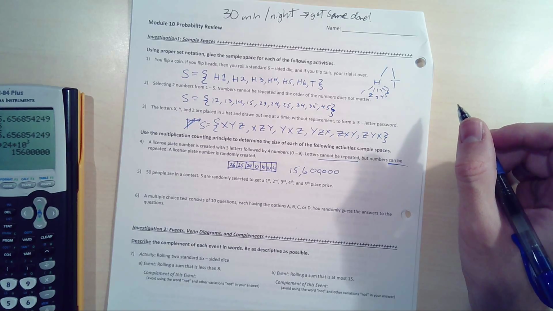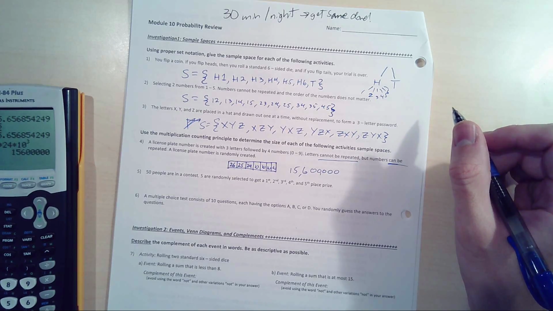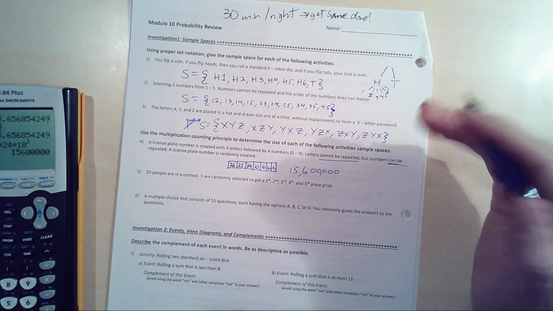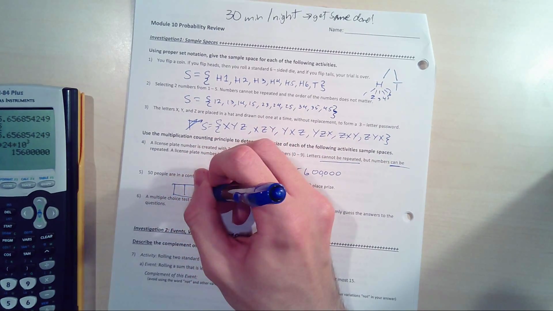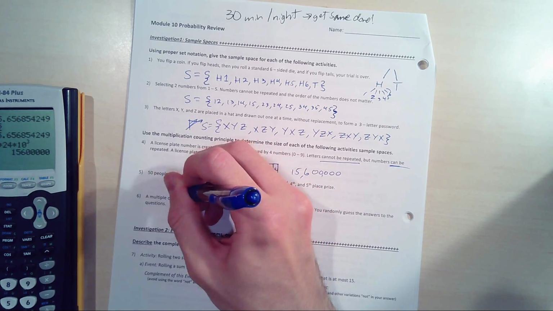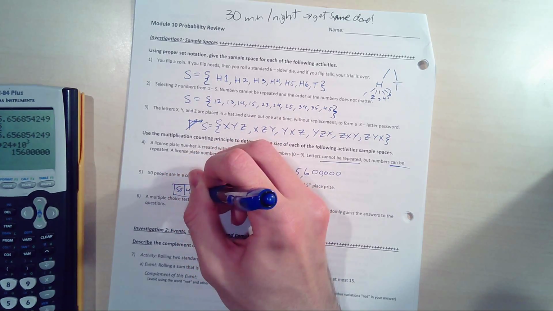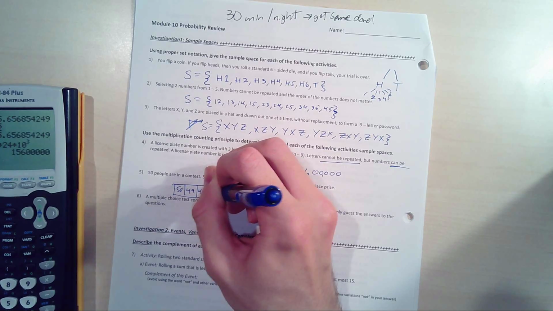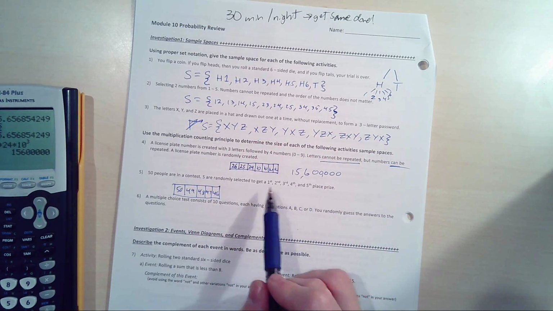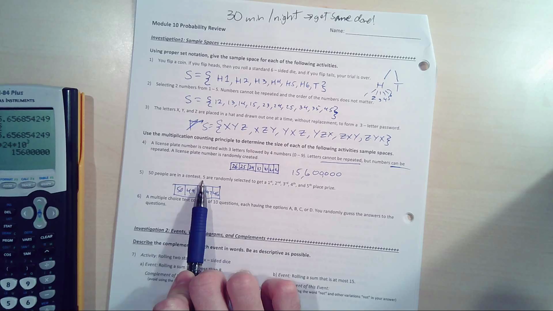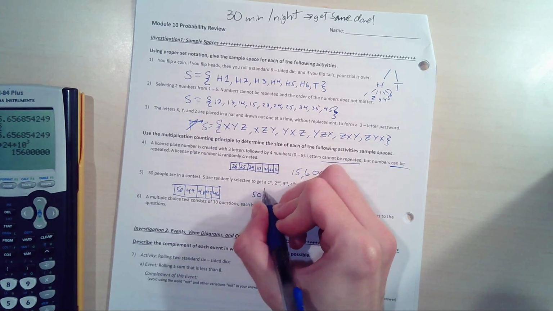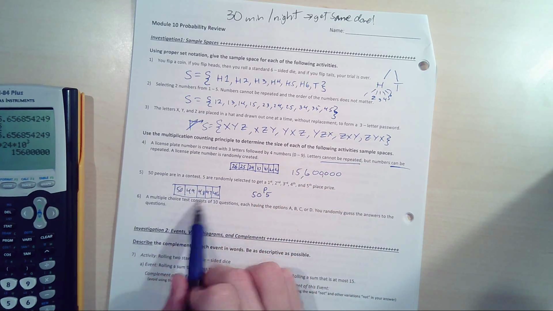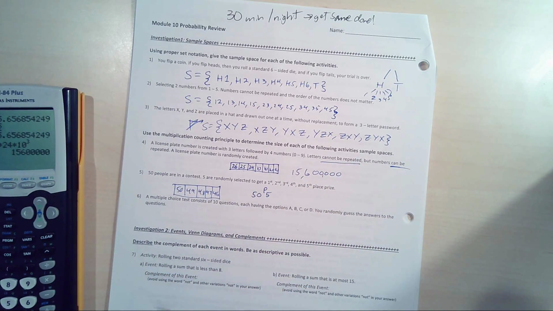All right, cool. 50 people in a contest. 5 are randomly selected to get these different prizes. So if you use the box method, that's all well and good, and that will work for you. However, after I write this out, I want to talk about the fact that we could have used a lesson from earlier this week. If we notice, this is something where order matters. We're choosing 5 where order matters. So in our calculator, this is 50p5. So you don't have to write all this out. You can just write 50p5. Honestly, I'd probably give full credit for that.